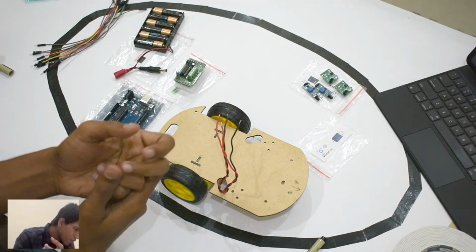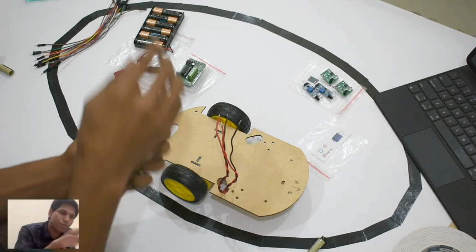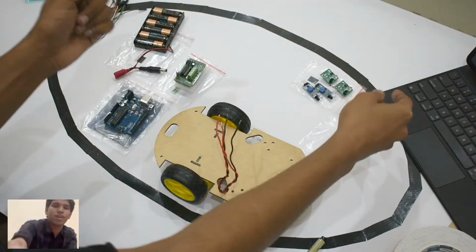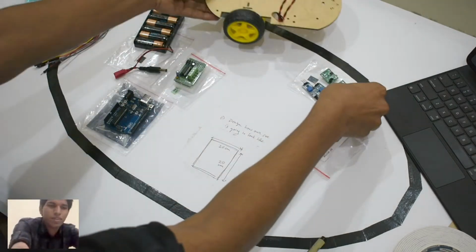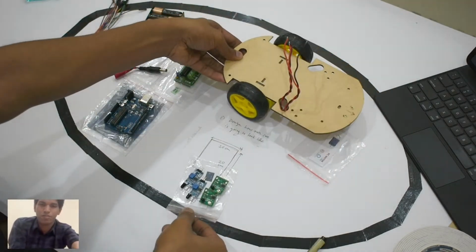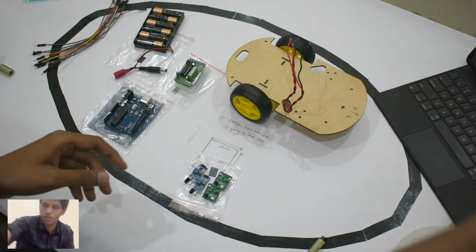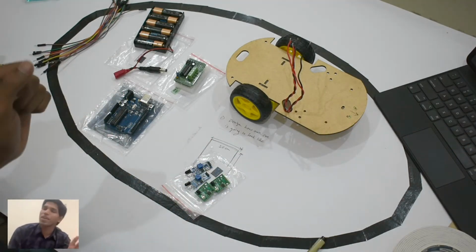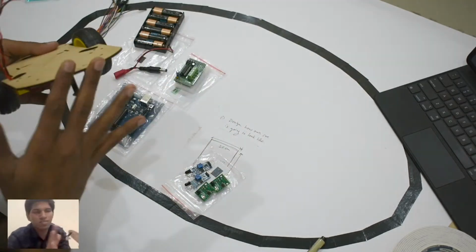So yeah, we have the motor drivers, we have Arduino, we have battery cells. Yes, we are going to need this. Now these, I'm just going to put these away. We are going to need these. What are these? Your car cannot see forward.